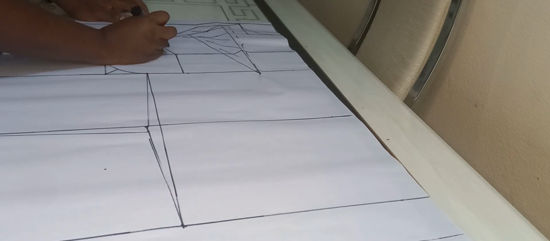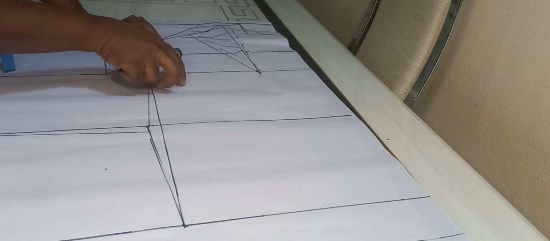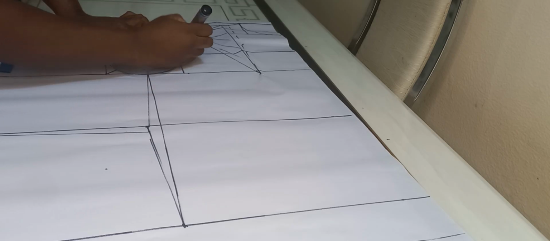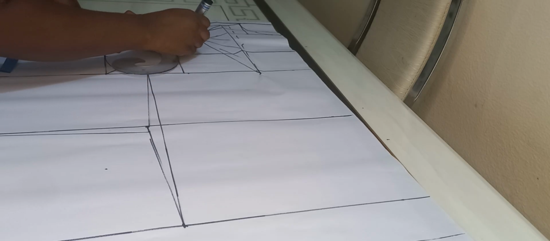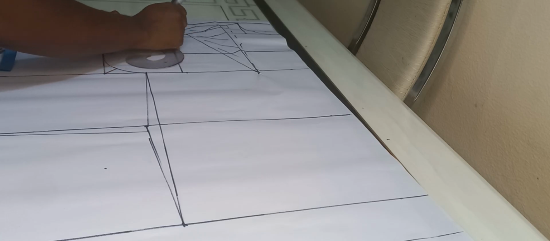Then use my ruler. See how I'm placing my ruler. That's how you place yours. And how I'm placing my French curve. You see how it came out.